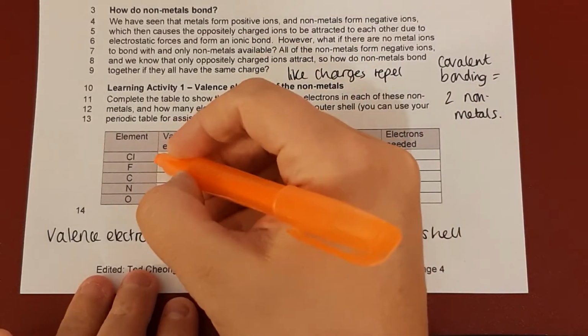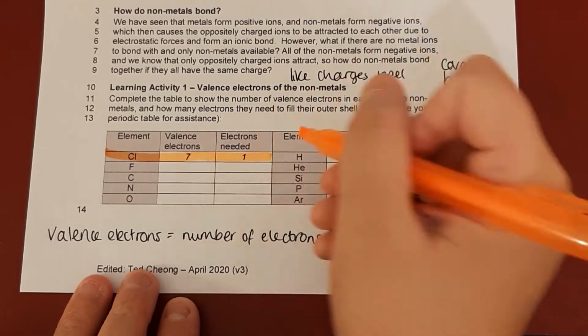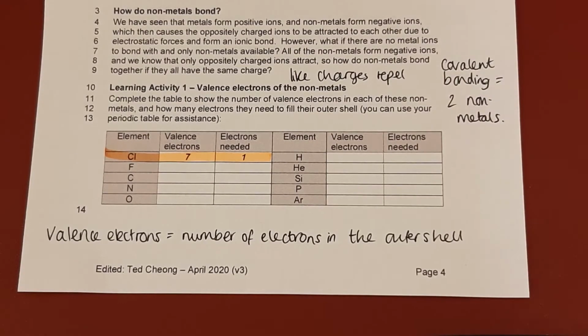So, as we said, chlorine has 7 valence electrons, and it needs 8, so it needs 1 extra electron to complete its shell. If you're happy with what you're doing now, you can pause the video and go ahead and complete the rest of the questions, and then once you're done, unpause the video and we'll mark them together. If you're really not sure here, we will do another element, and then you can have a go at the rest of it on your own. So continue watching for another example if you're not sure what to do.